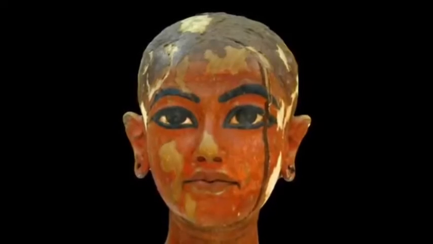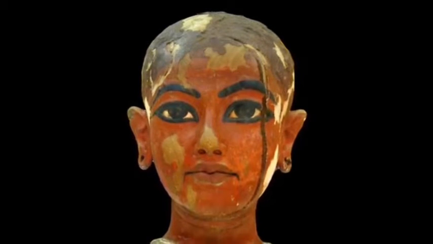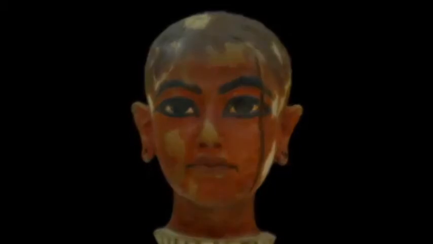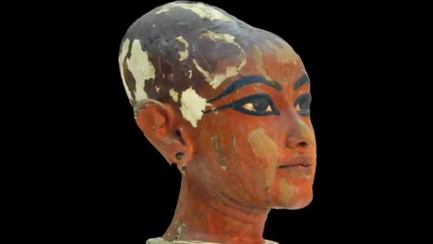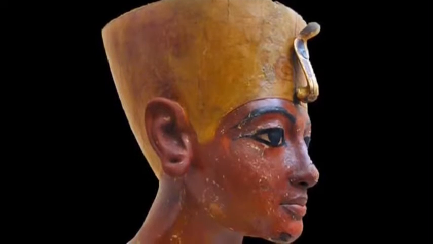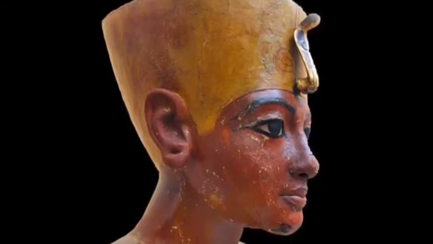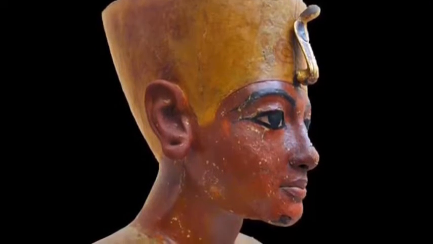Akhenaten died when Tut was very young, and Tut became the pharaoh at the age of 9. With the help of powerful advisors, young Tut reversed all of his father's changes and even changed his name to Tutankhamun to show that he was ending the time when Aten was worshipped as the one god.